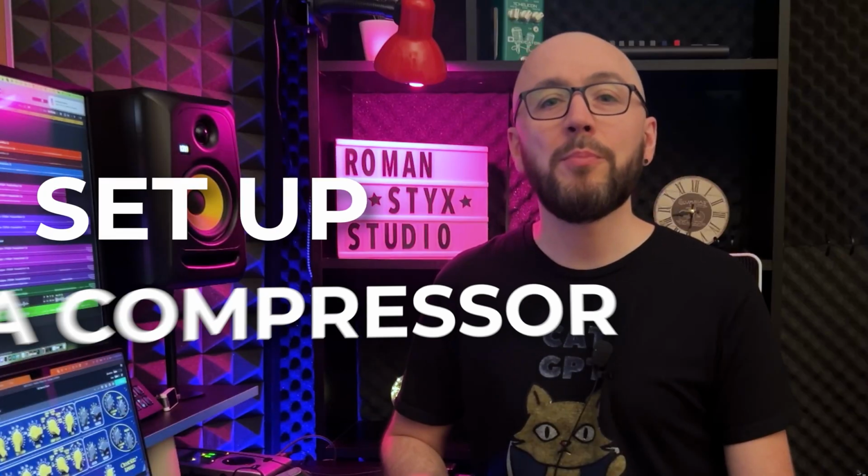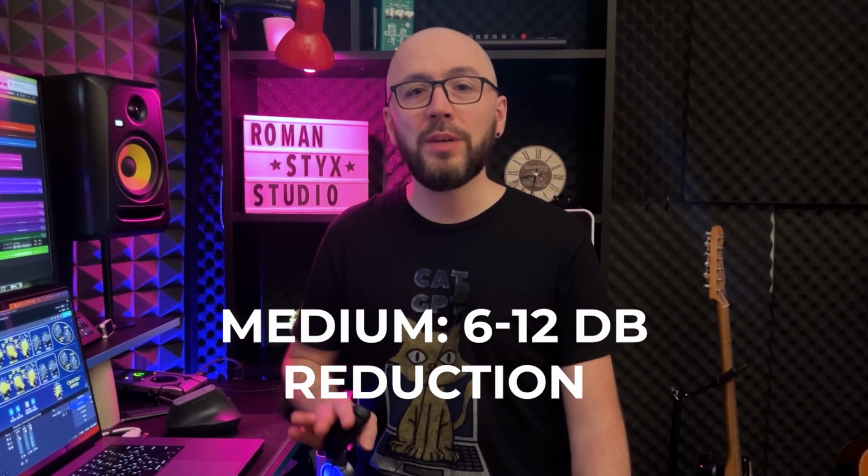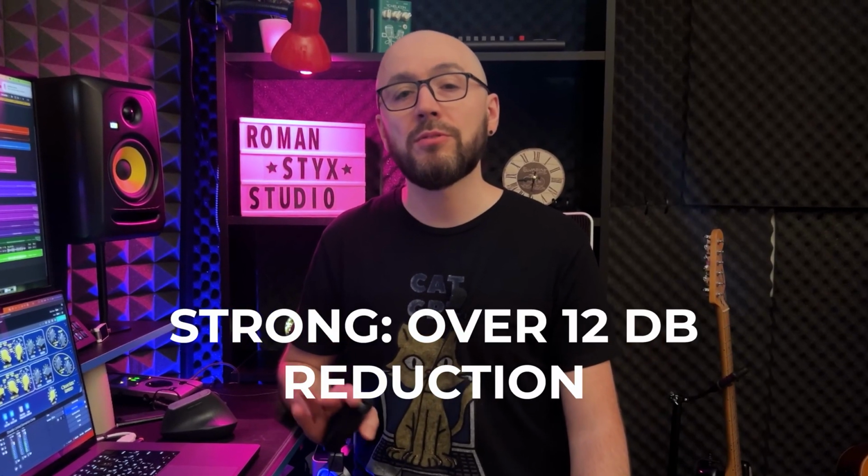Now let me show you in practice how to set up a compressor. To make sure we're speaking the same language, let's agree on what we call strong compression, medium compression, and light compression. Most compressors have a gain reduction indicator, which shows how much the compressor is reducing the signal. We'll use this as our reference. Compression up to 6 dB will be called light. Between 6 and 12 dB will be medium, and anything over 12 dB will be considered strong compression.